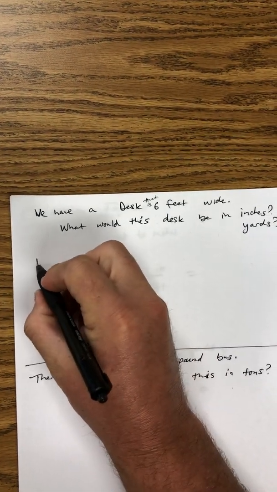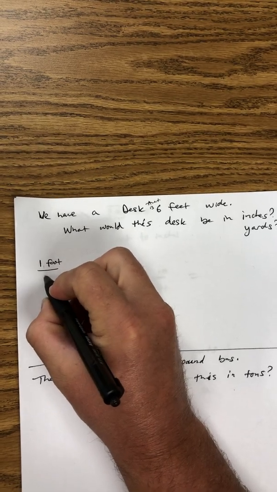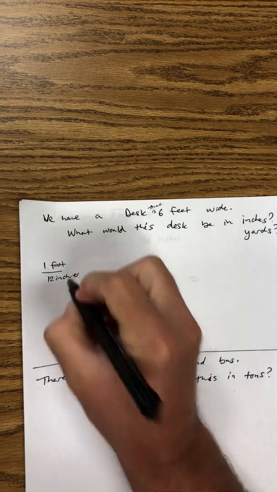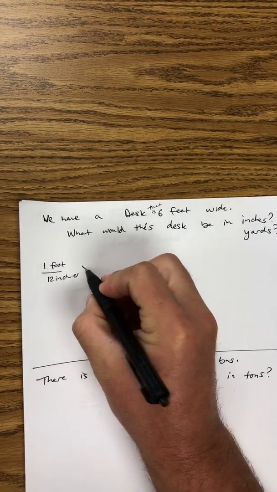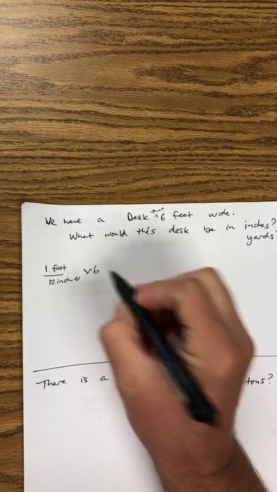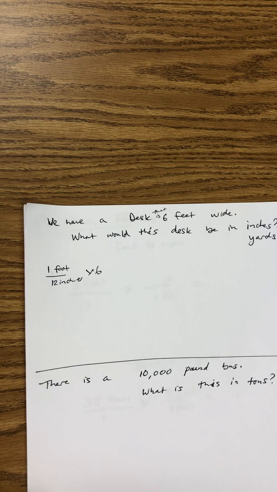We know that 1 foot is 12 inches. So let's do inches first. 1 foot is 12 inches. I actually know that I have 6 feet here. So I could multiply this by 6 to get my number of inches.